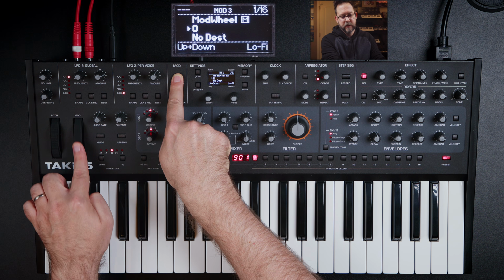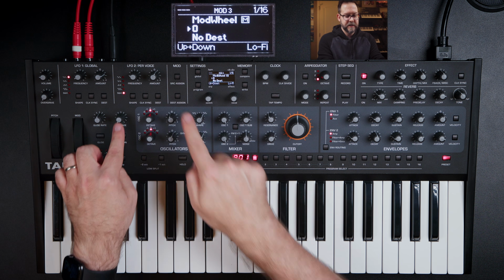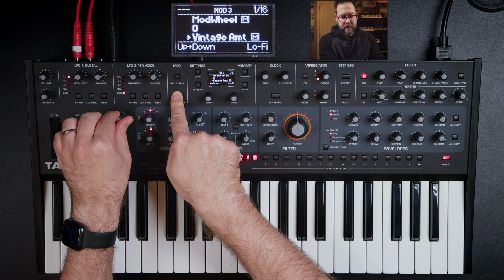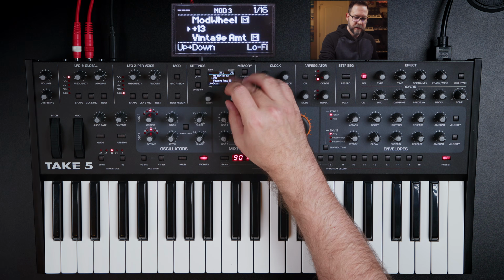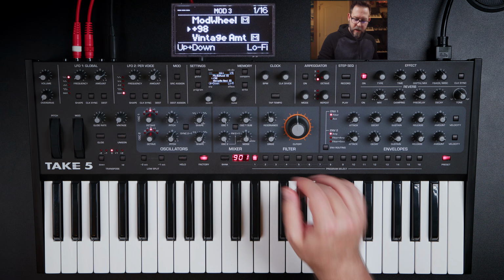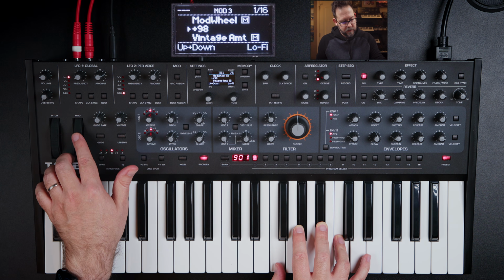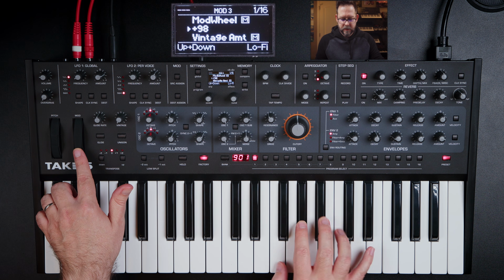Hold the mod source, wiggle the mod wheel, get that. Then destination, hold destination, send it to the vintage knob. And then I'm just gonna crank this up. We get very wobbly tones. Yeah, it's like busted at that point.